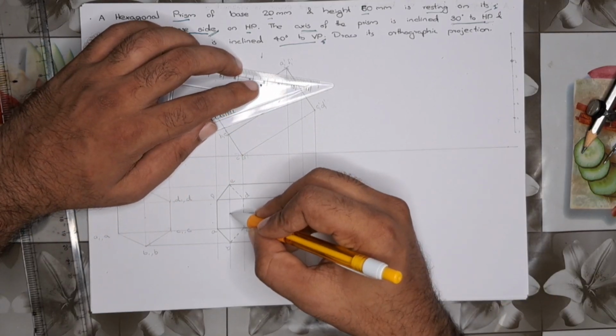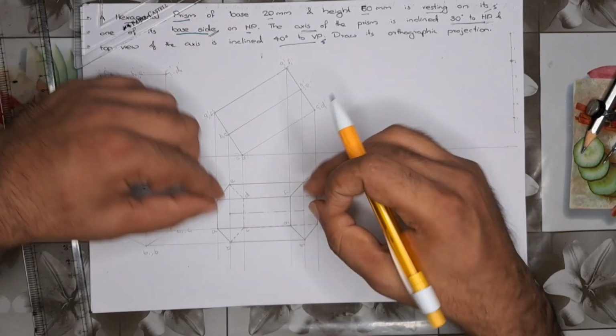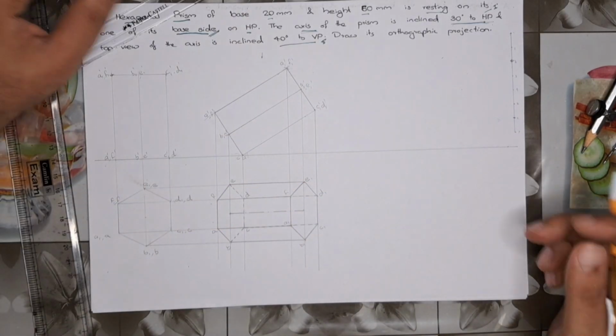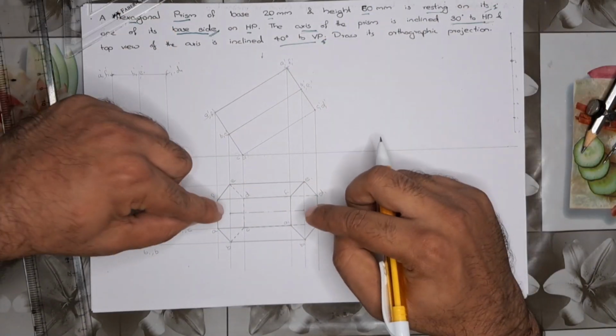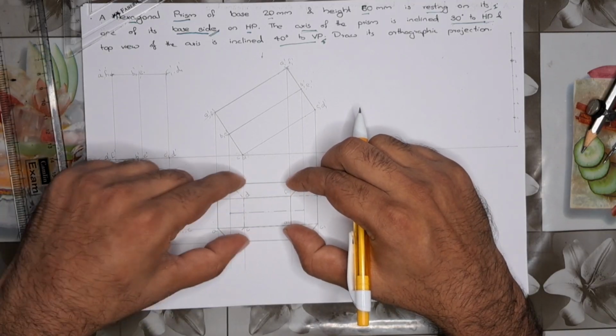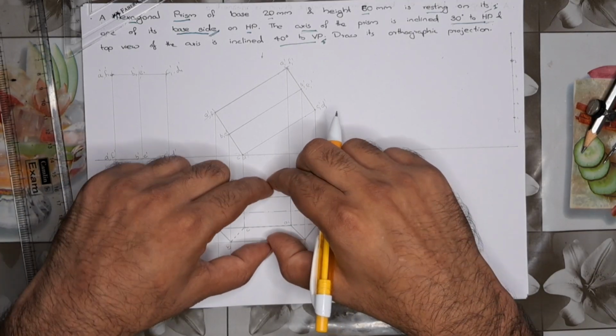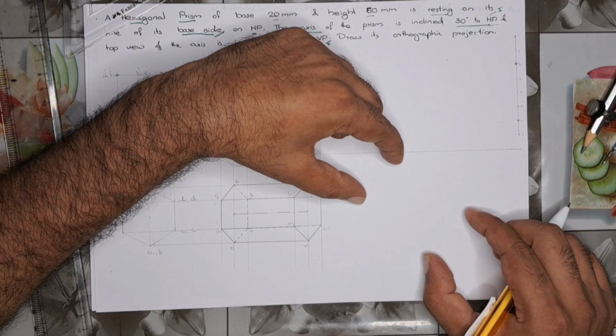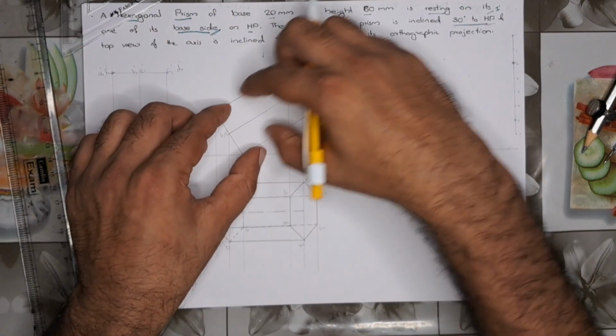So this is the axis line, and this top view of the axis is inclined 40 degree to VP. This top view of the axis is parallel to these outer edges. So we can simply draw this figure 40 degree inclined here. Okay, likewise we draw here.